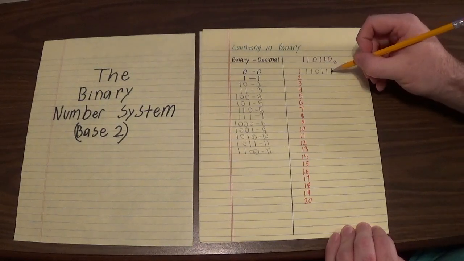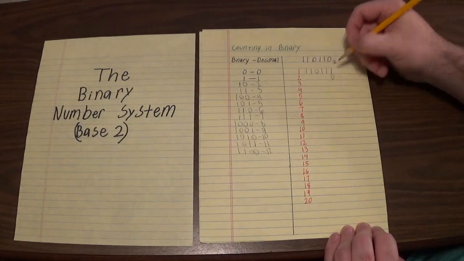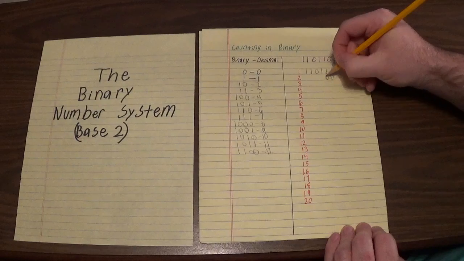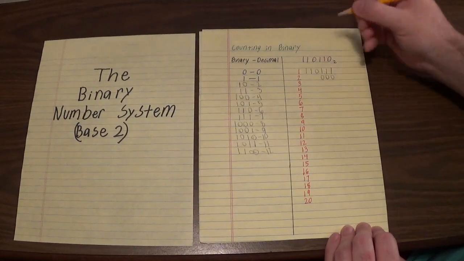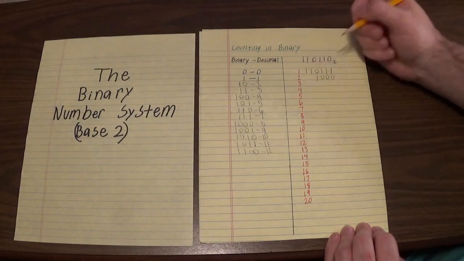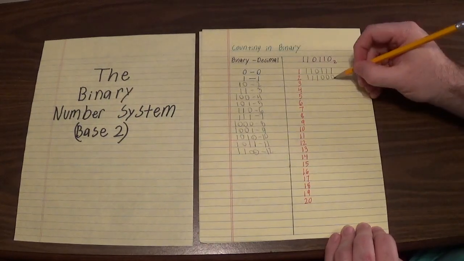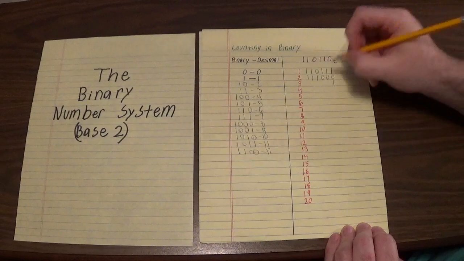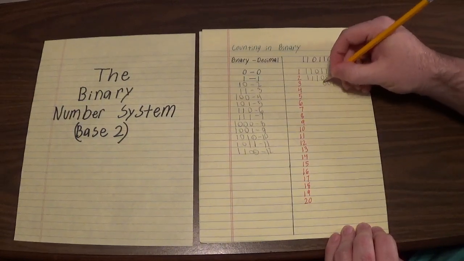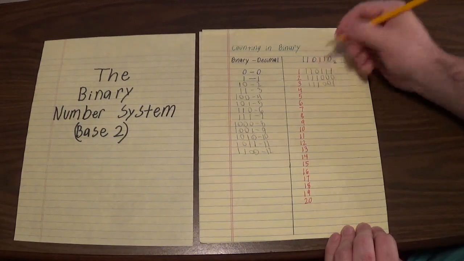Alright, so for the next one, this one's full, so it goes to 0. This one's full. It goes to 0. This one's full. It goes to 0. I can add 1 right there. These two come down. First one's empty. Put in my 1. Everything else to the left stays the same.